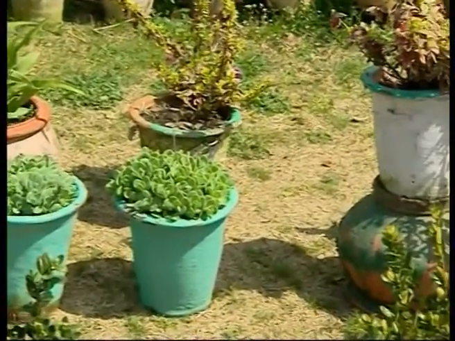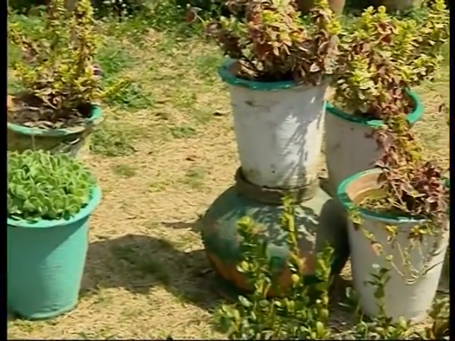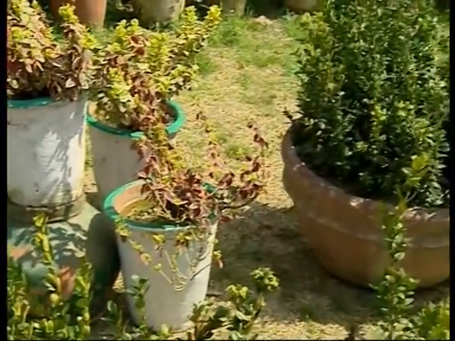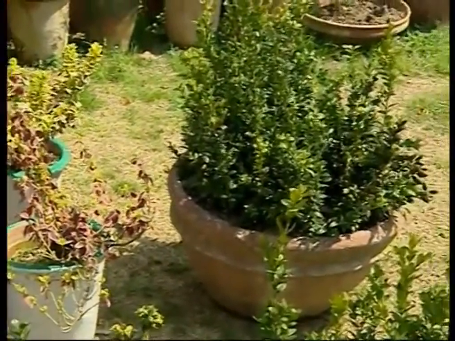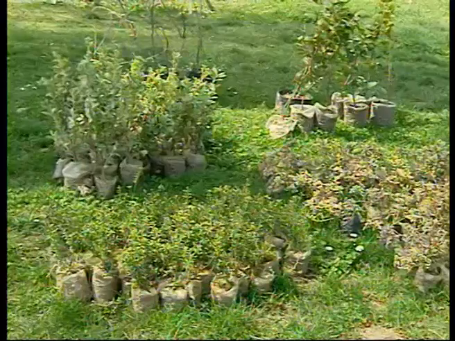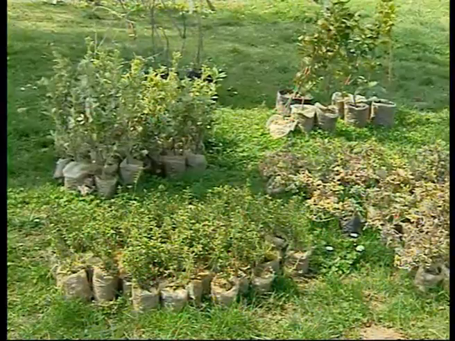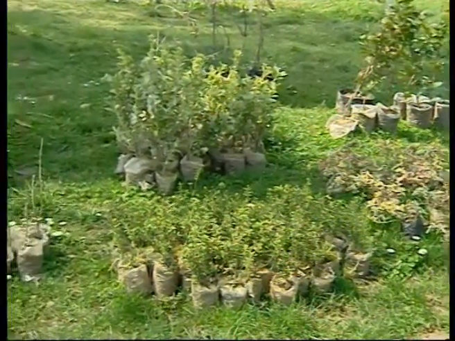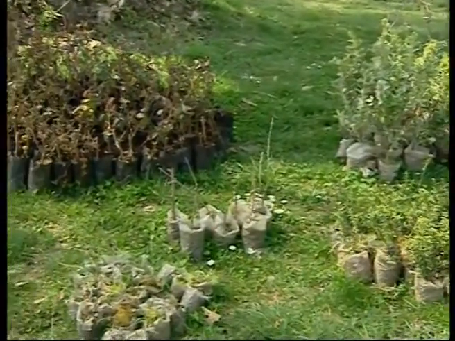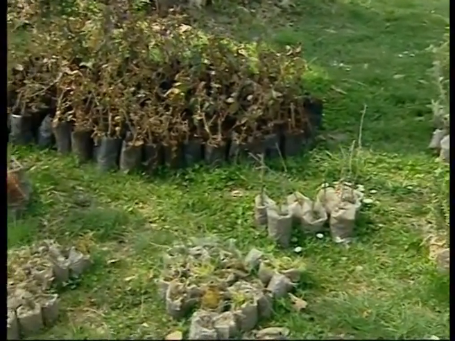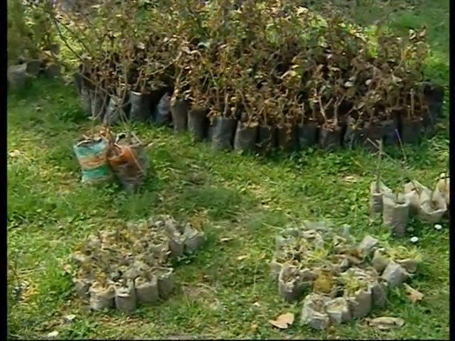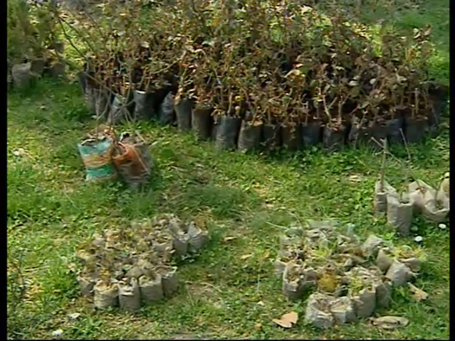For example, as you can see, we can have pots which can be earthen, we can have pots which can be cemented, we can have pots which can be plastic entities, and for transportation we sometimes use even poly bags, as you can see again.